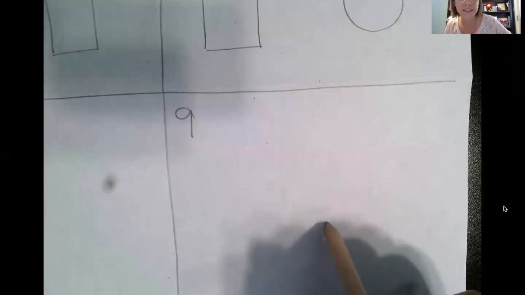Can you please think of a shape that is not a square and not a rectangle, but does have 4 vertices? Draw a shape here. Not a rectangle, not a square, but it has 4 vertices.